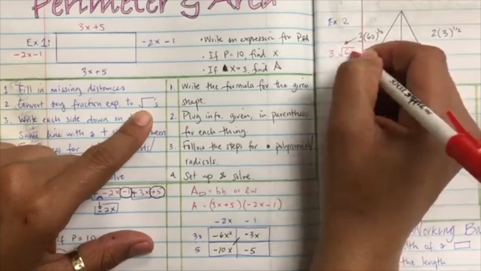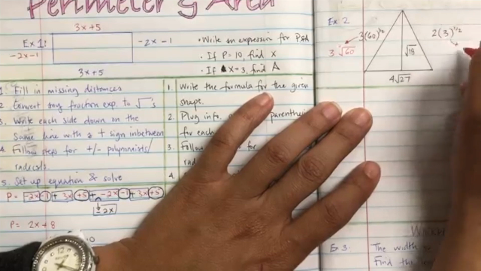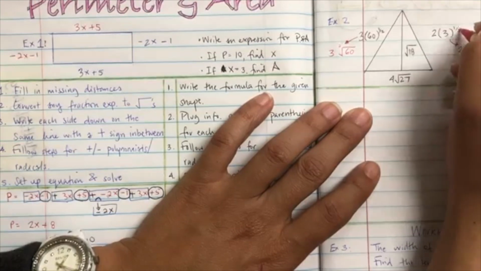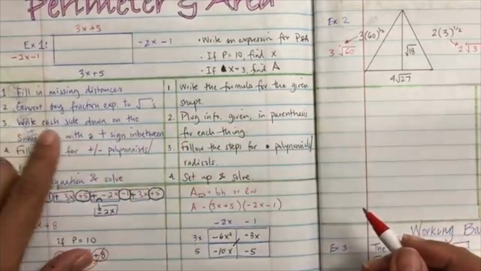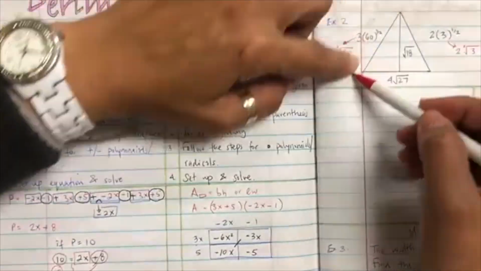So what does that squared mean? It just means radical, and the number of books is 2. So the number of books is the one on the denominator. So rewrite that, the number of books is 2, so the index is 2. Once we've rewritten it, write each side down on the same line with a plus sign.